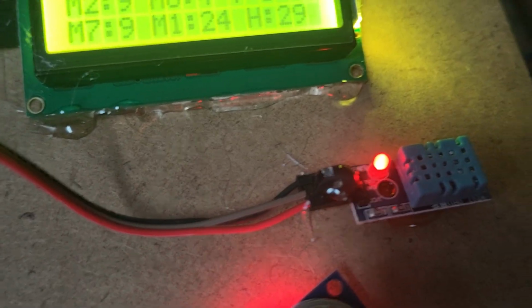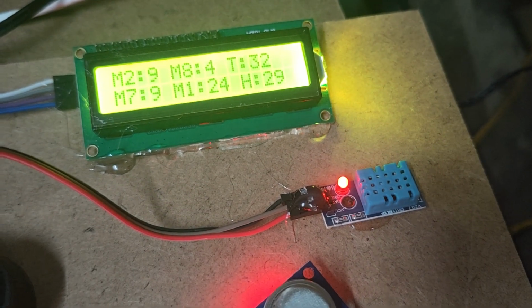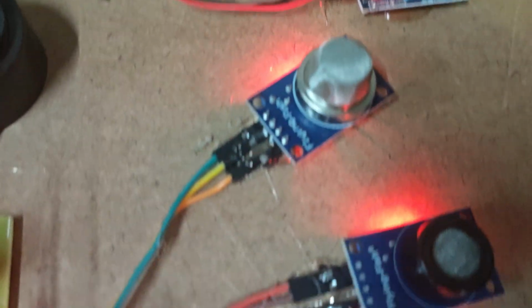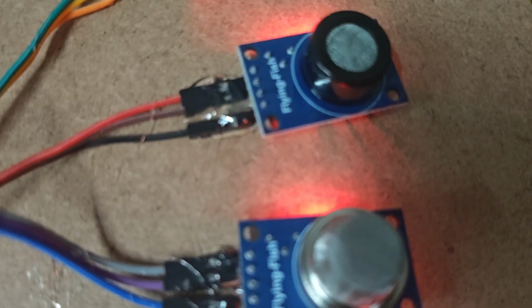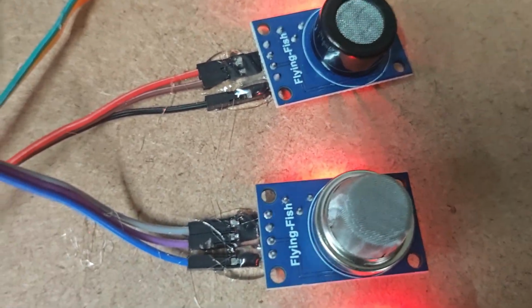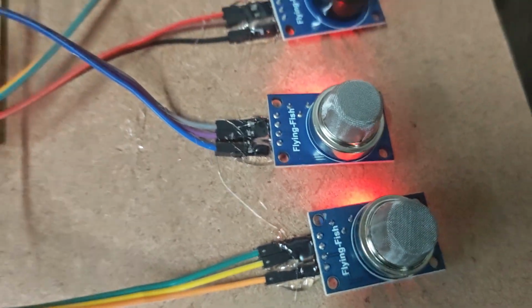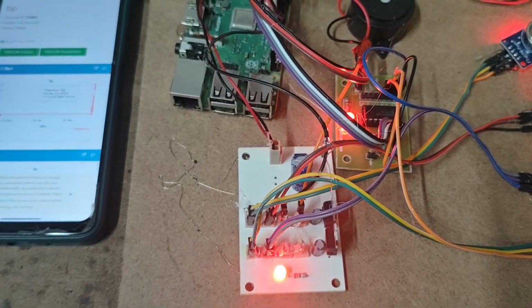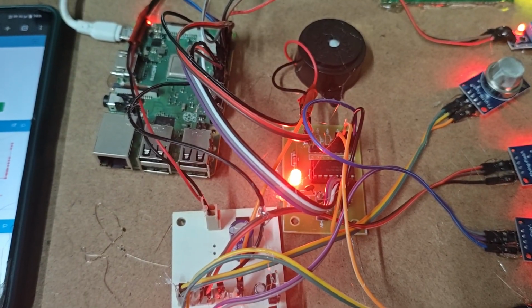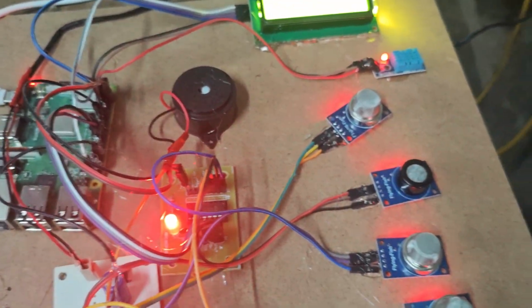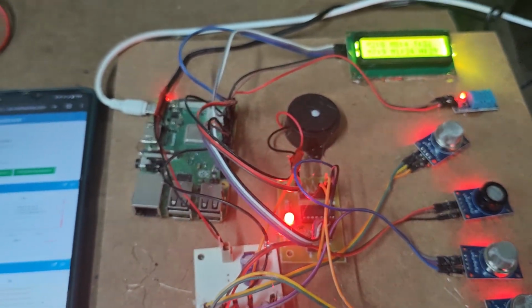So this is a DHT11 sensor, MQ135, MQ7, MQ2 and MQ8. These are all the sensors which we are going to utilize, and this is a regulated power supply section, where it gives an input power supply to the ADC board and all the different sensors in our project.